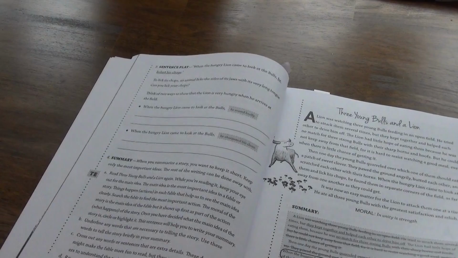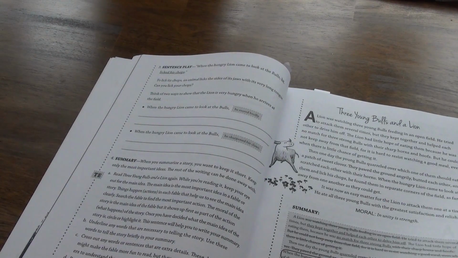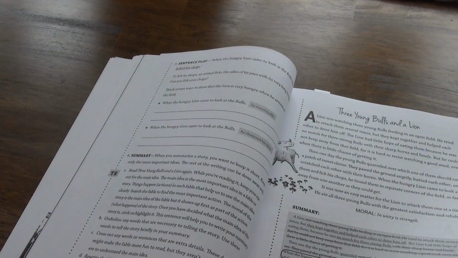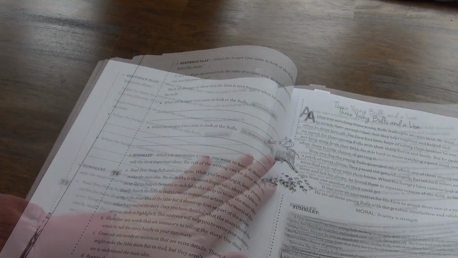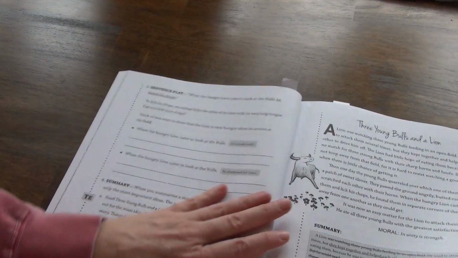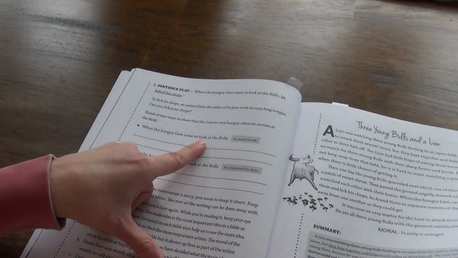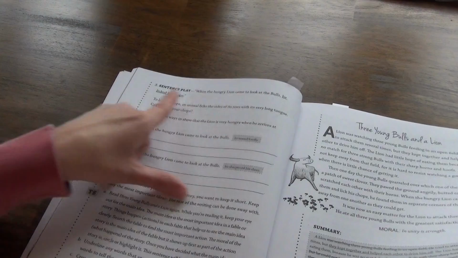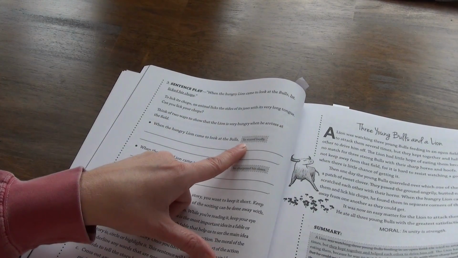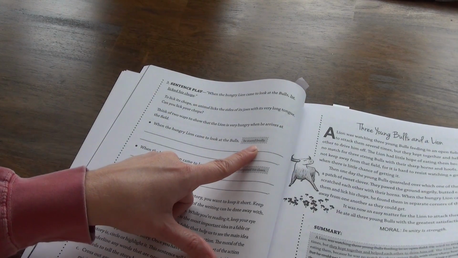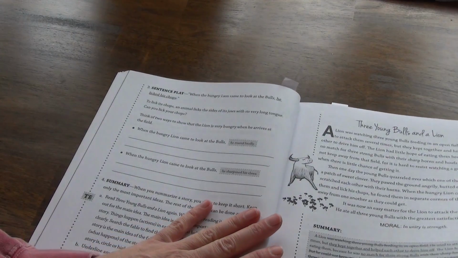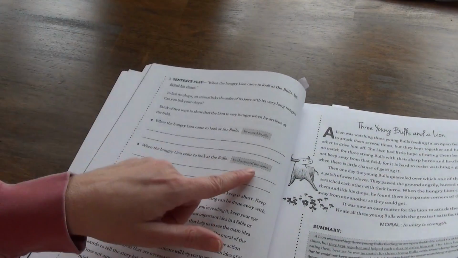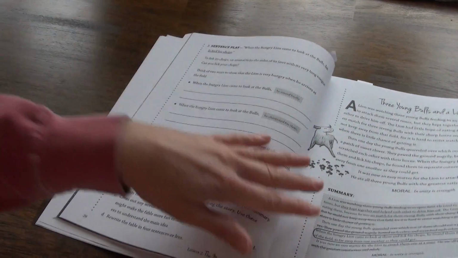We're going to the sentence play. She didn't get quite as creative with this one, but what we're doing is the same idea as last time. When the hungry lion came back to look at the bulls, how could we change that up? Instead of he licked his chops, an option was he roared loudly. She put he heard his stomach roar. So depending on what your student is, this is obviously going to be different.